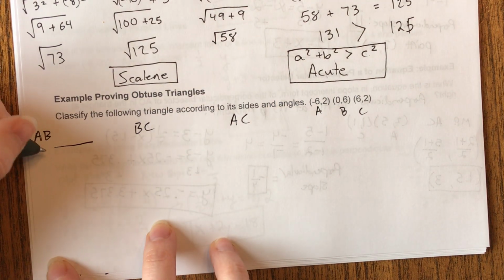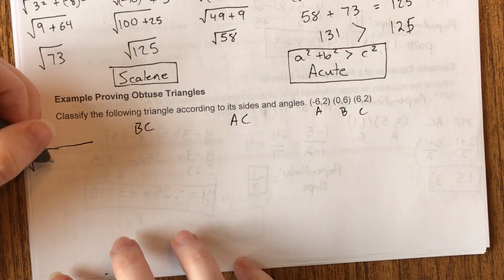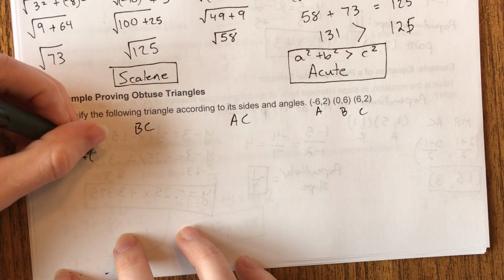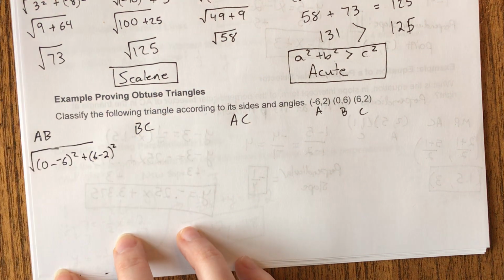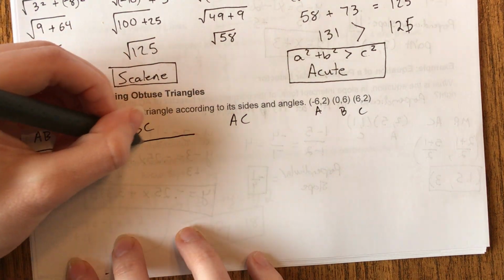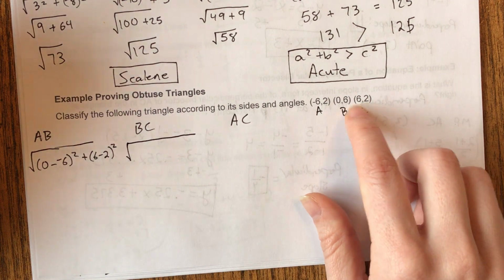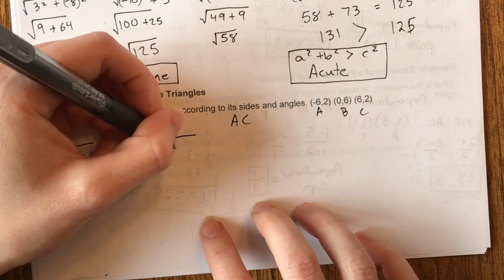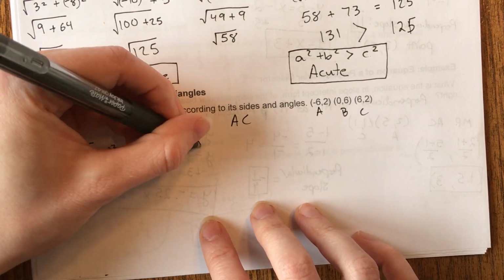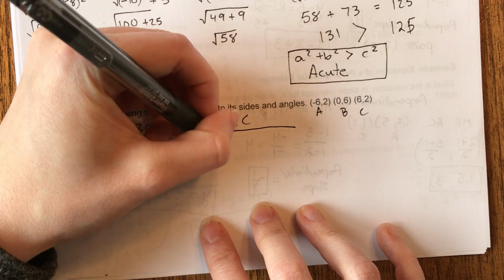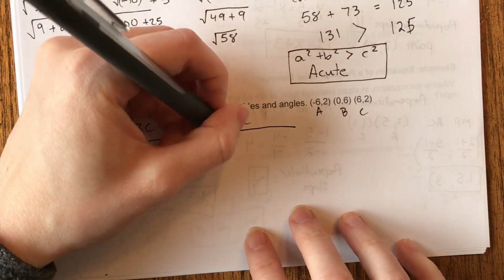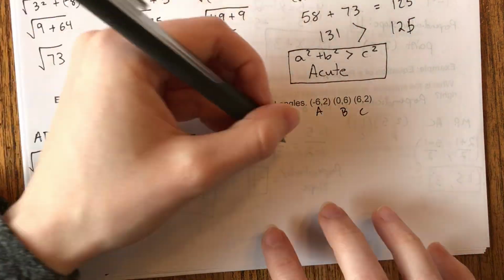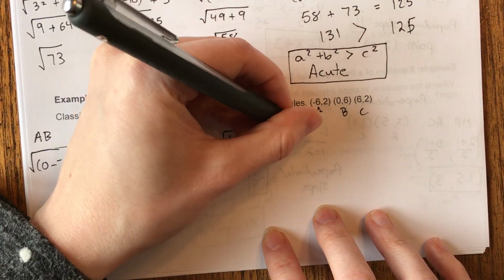The square root for AB, square root of 0 minus negative 6 squared plus 6 minus 2 squared. For BC, we're going to use square root of x2 minus x1, so that's 6 minus 0 squared plus y2 minus y1, so 2 minus 6 squared. And then AC, x2 minus x1, 6 minus negative 6 squared plus y2 minus y1, 2 minus 2 squared.